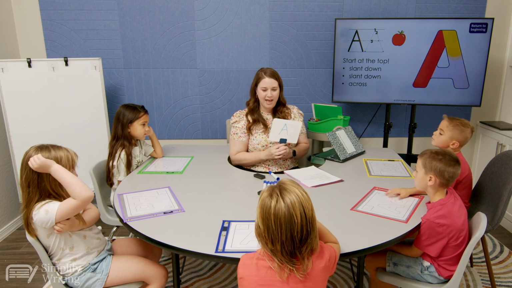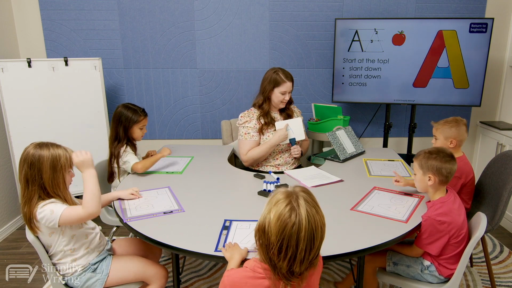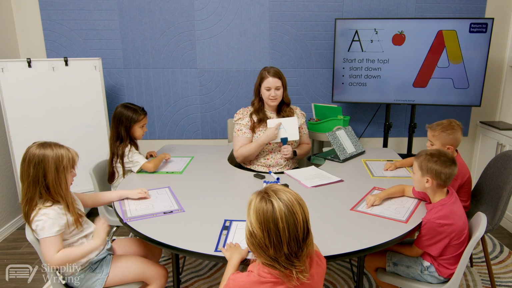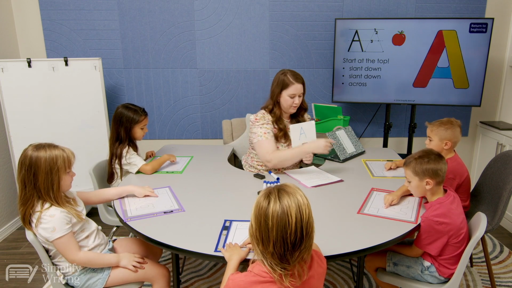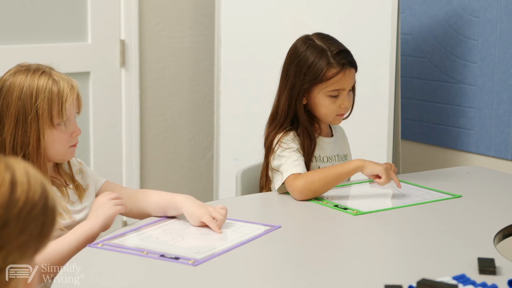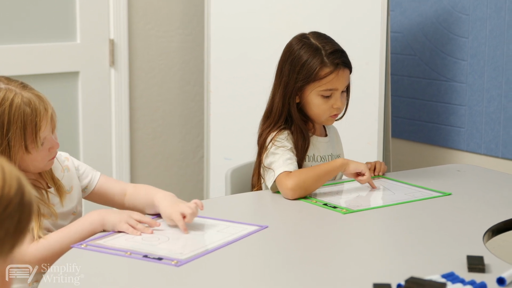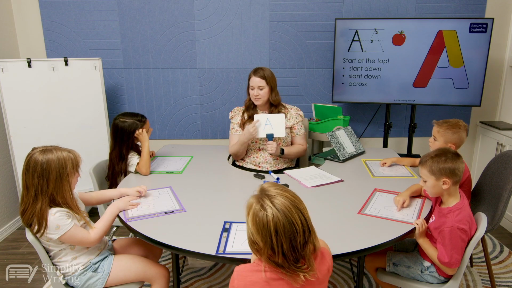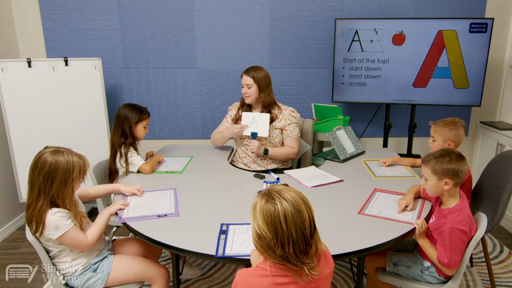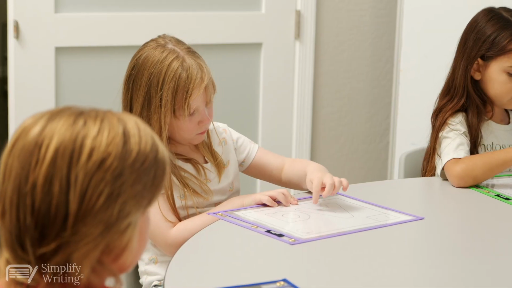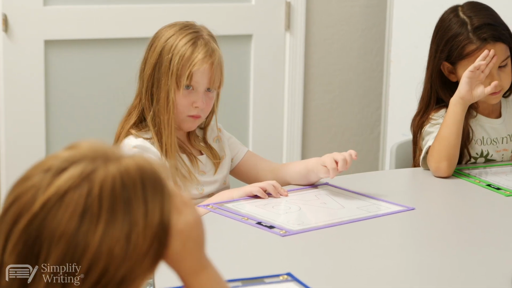Put your finger on your mat, top of the letter A. Let's practice it together. Always start at the top. Ready? Right here, there you go. Ready together? Slant down, across. Good job, one more time. So start at the top, slant down, across.